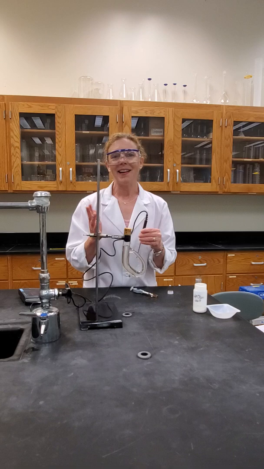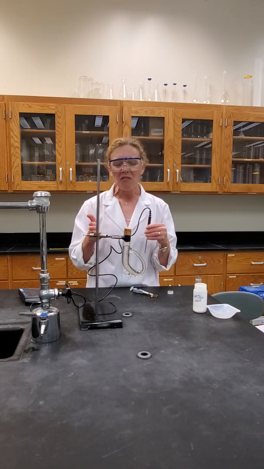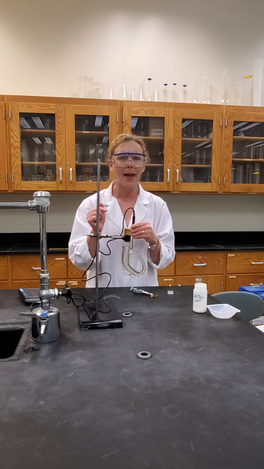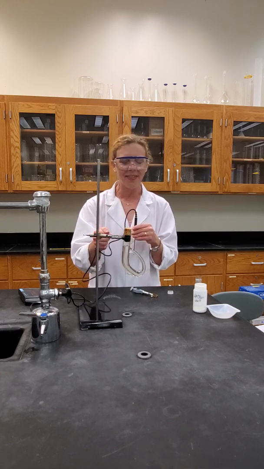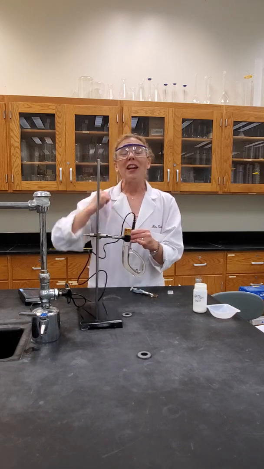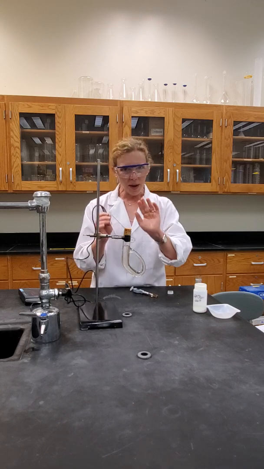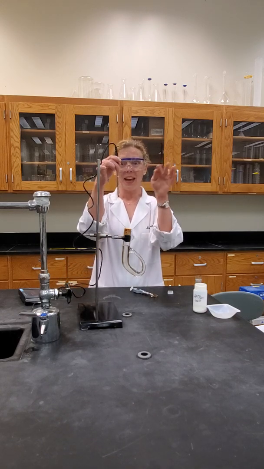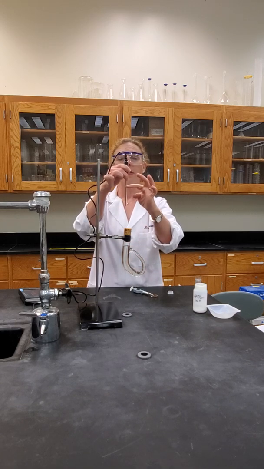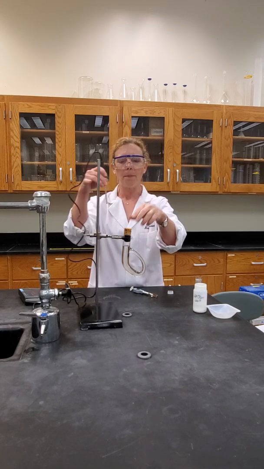Now, most Thiel tubes are filled with mineral oil. Mineral oil is just great at distributing heat nice and slowly and nice and evenly around the sample, a little better than water in a water bath. But similar in idea. However, it degrades when placed into contact with an organic substance. So we want to make sure that the rubber band, which is organic, does not get lowered and come into contact with the mineral oil. So try to keep the rubber band at the top.